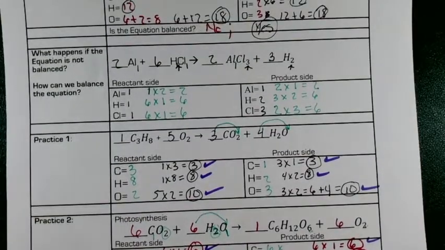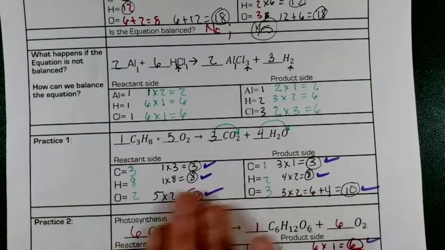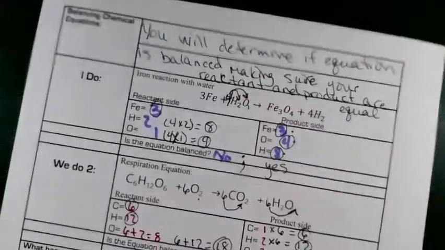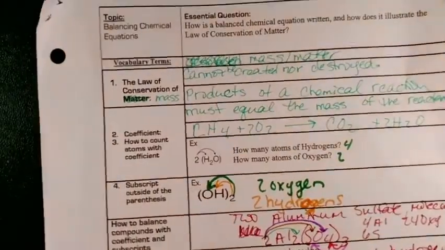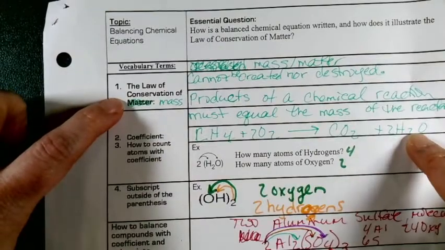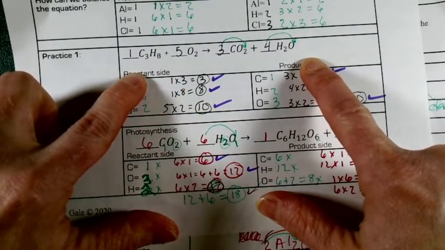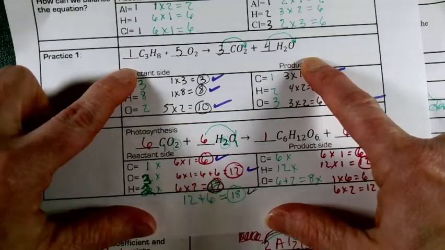So we talked about if it is not balanced, we will have to figure out a way to make it balanced. The law of conservation says we cannot leave it unbalanced. What we start with, we have to end with the same number of atoms on both sides of our chemical equation. So, like we said, the law of conservation: from our last two examples, by being able to write our chemical equation, we exhibited the law of conservation.